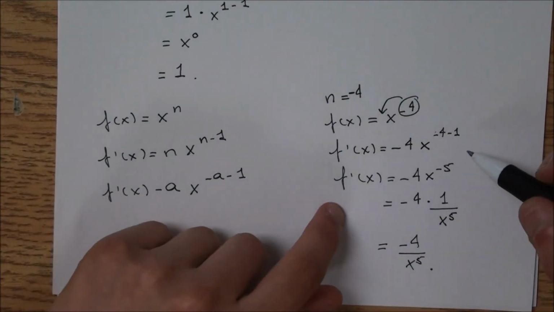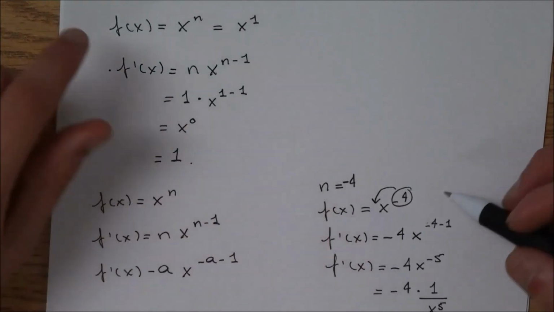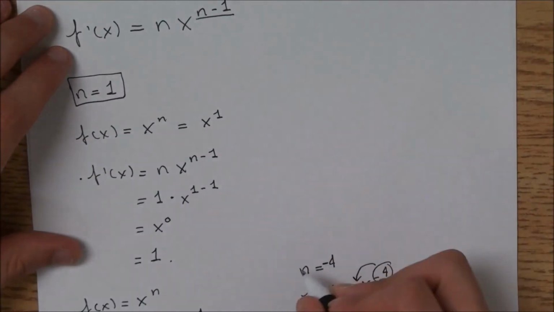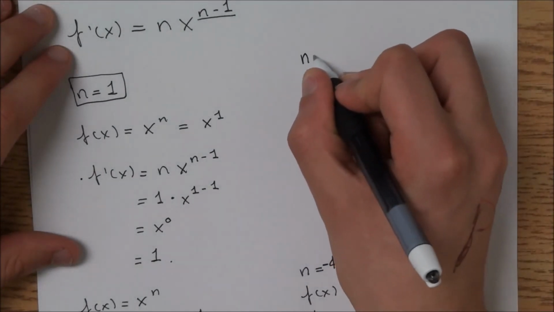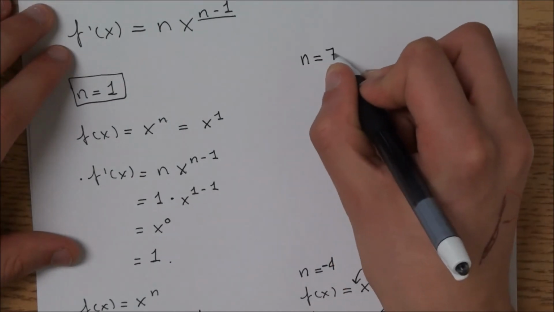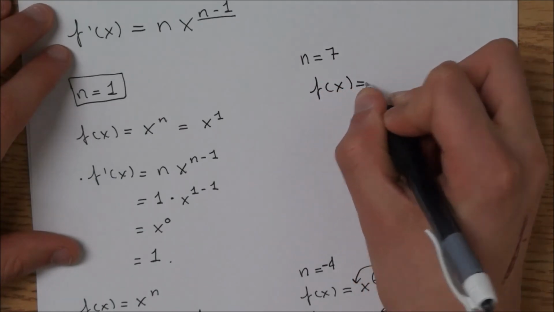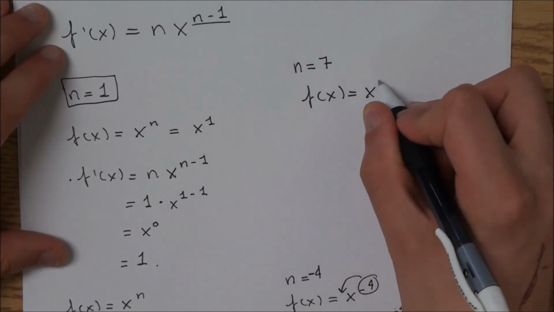That was a more complicated example, but let's say we have a really simple example. For example, if n equals 7, f of x will be equal to x to the 7.